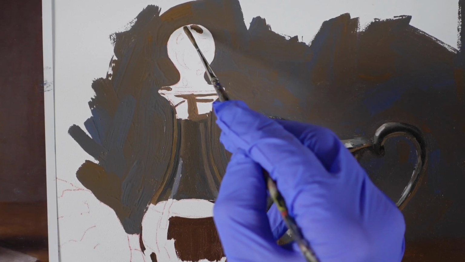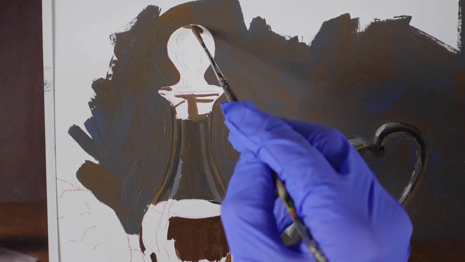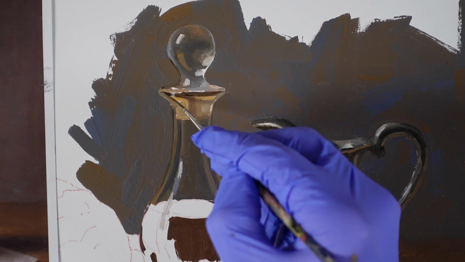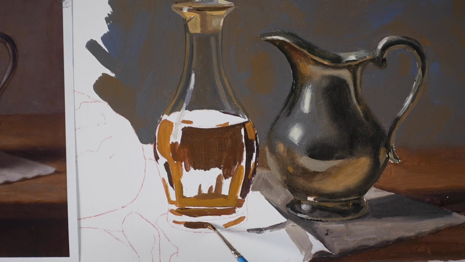Some of that color is in the top, so I'll put that in there while I have it on my brush. I did have to mix up the color of the cork, but that was pretty easy. And I already had the color of the olive oil mixed up. It was just a matter of filling it in.